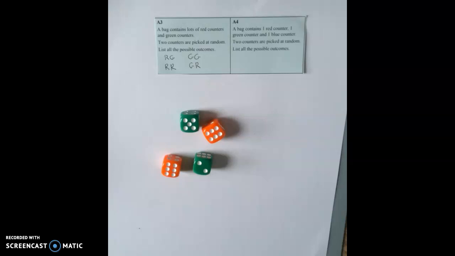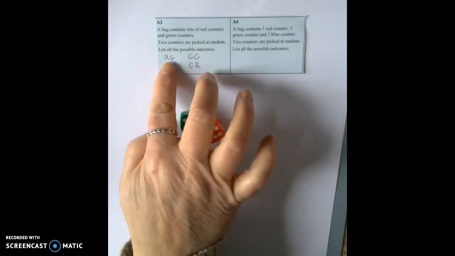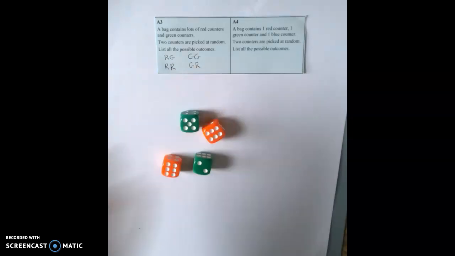If you think back to your dependent probabilities, if you picked out a red counter, your probability of picking out another red counter, if you didn't replace it, is going to be different. So the order is important. That's why you list red and green and green and red.